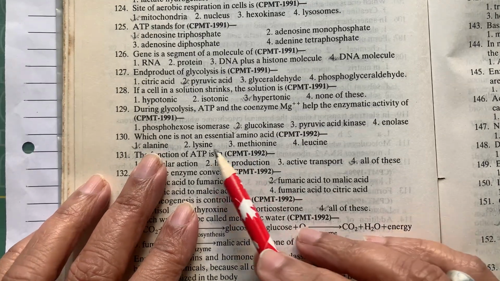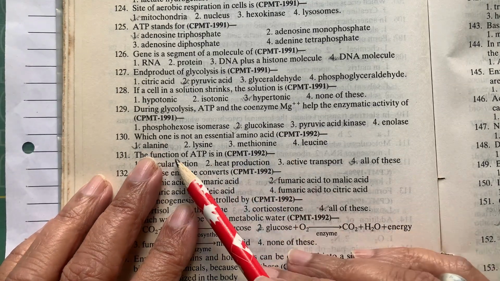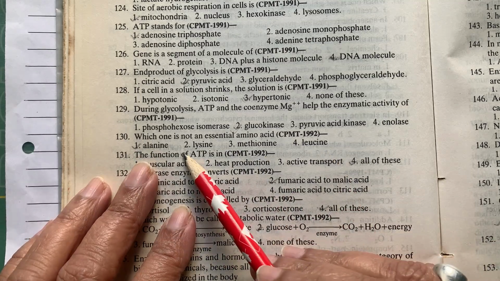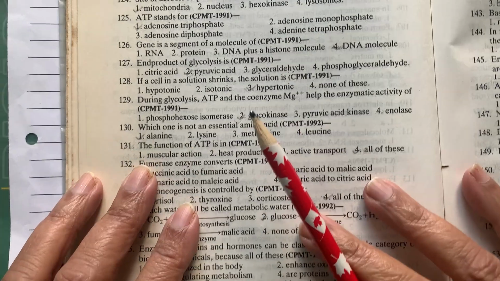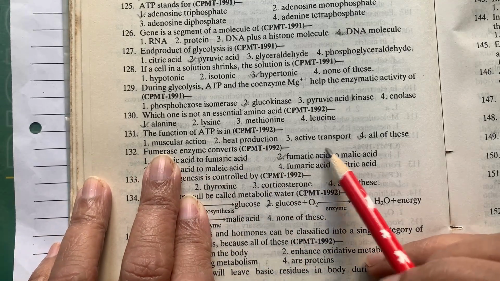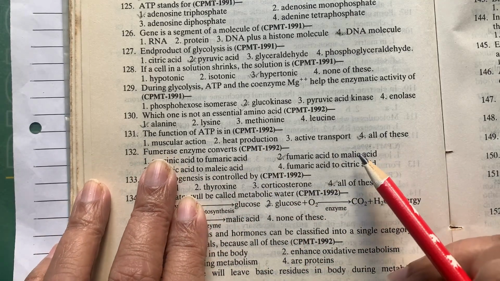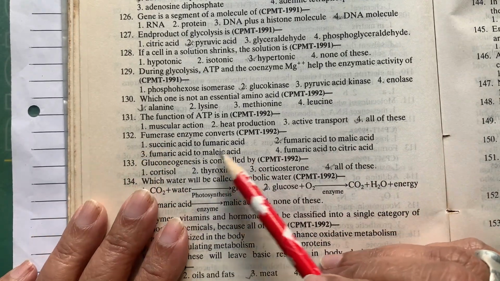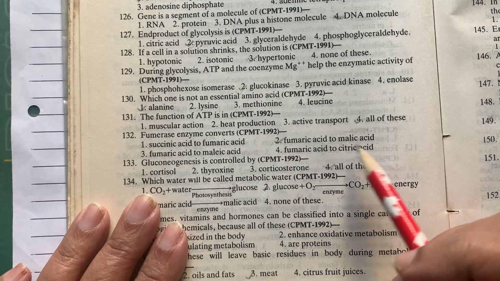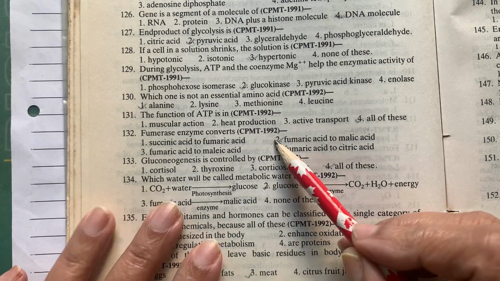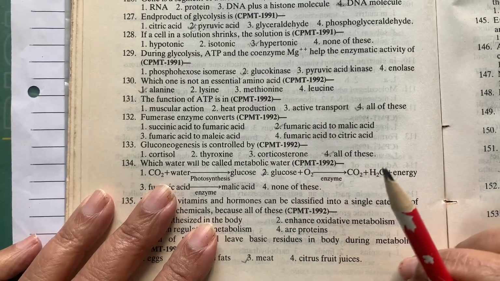Which one is not an essential amino acid? Alanine, lysine, methionine, leucine. It is alanine. Correct. The function of ATP is in muscular action, heat production, active transport, all of these. It is all of these. Fumarase enzyme converts succinic acid to fumaric acid, fumaric acid to malic acid, fumaric acid to citric acid. It is fumaric acid to malic acid.